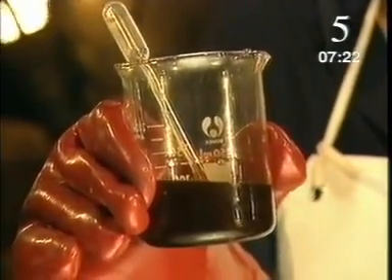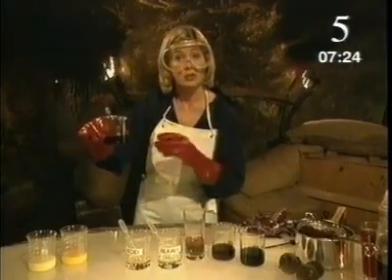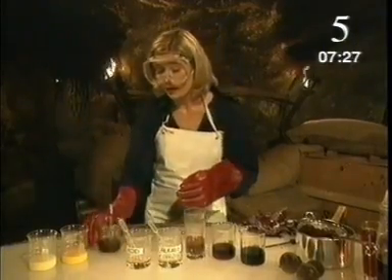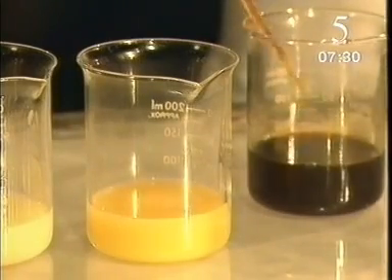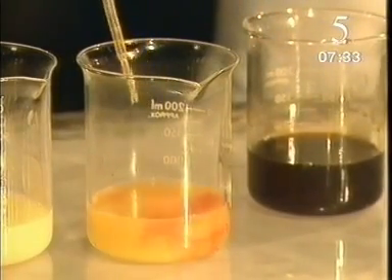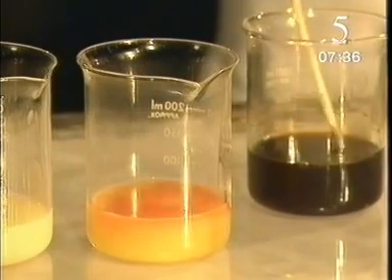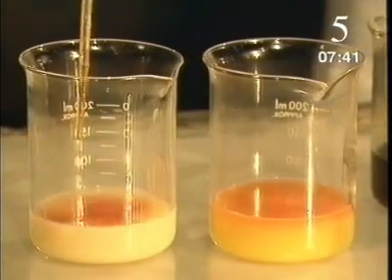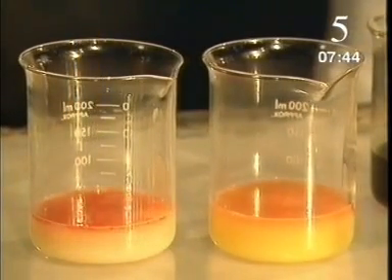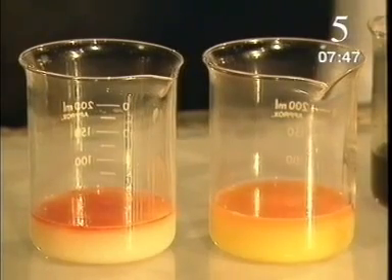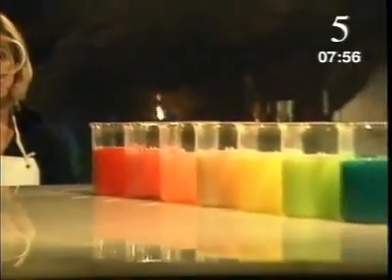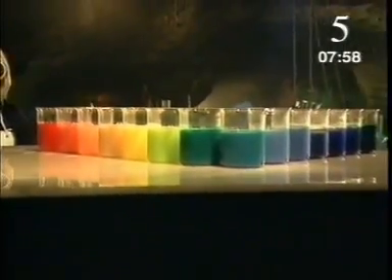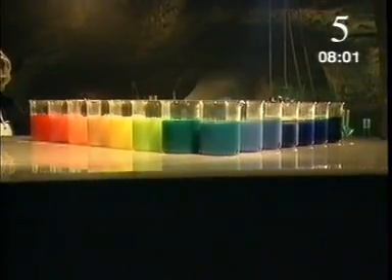And this is a mix of a number of different indicators, and it's particularly good because of the range of colours it produces. If I put universal indicator in orange juice, it turns slightly red. But if I put it into lemon juice, it turns very red. And this means the lemon juice is more acidic than orange juice. Now, if I try these experiments on lots of different substances, I end up with all these colours, from the very red at one end to the very blue at the other end.